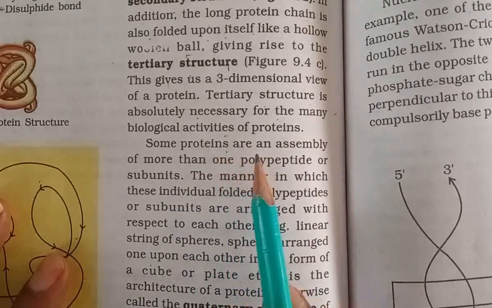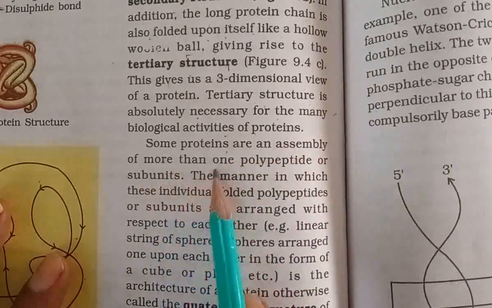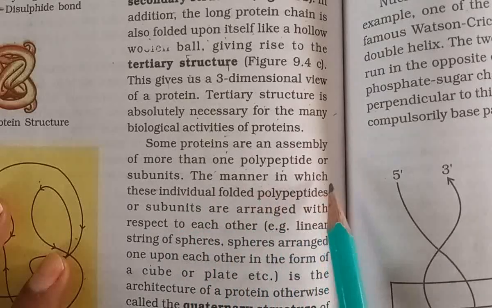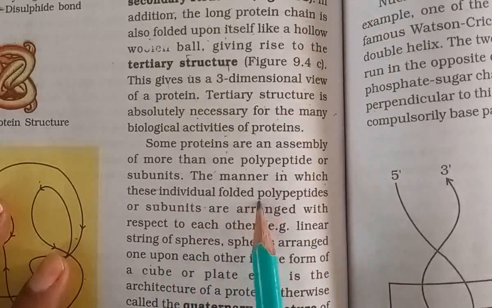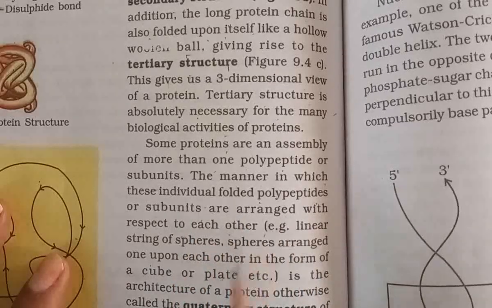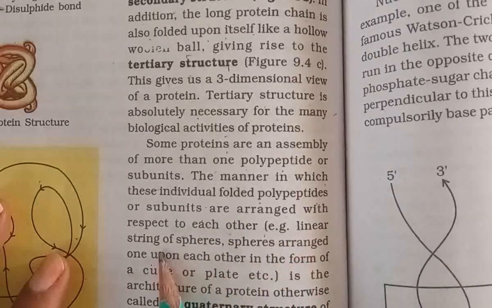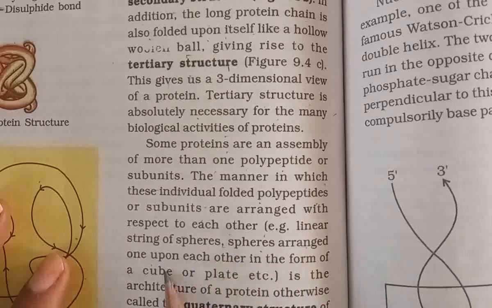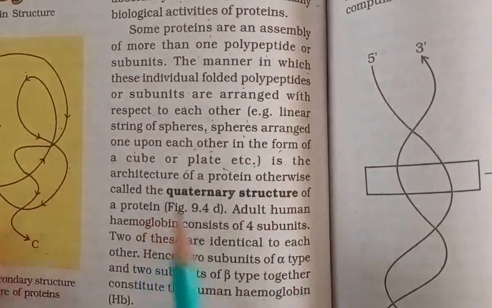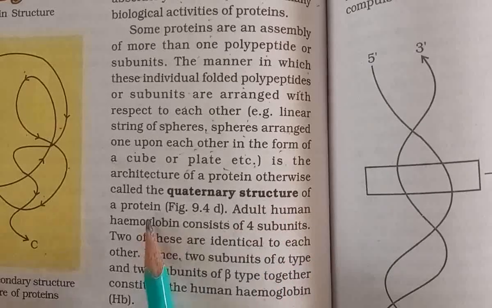Some proteins are an assembly of more than one polypeptide or subunit. The manner in which these individual folded polypeptides or subunits are arranged with respect to each other, such as linear strings of spheres, spheres arranged one upon each other in the form of cubes or plates, etc., is the architecture of the protein, otherwise called the quaternary structure of the protein.